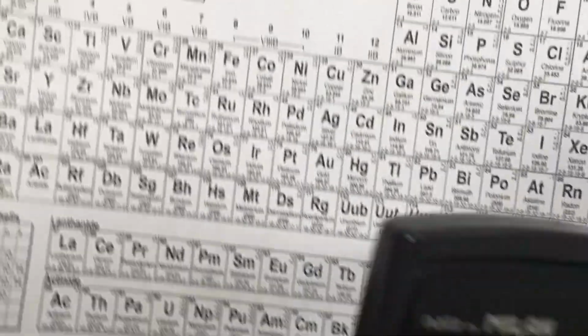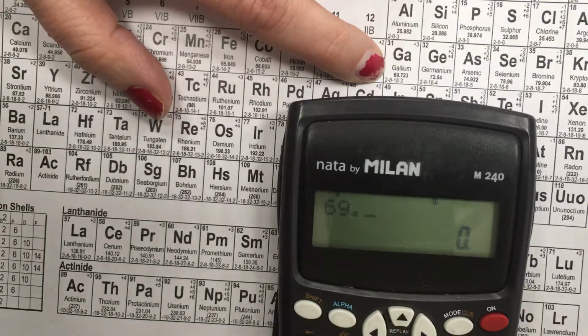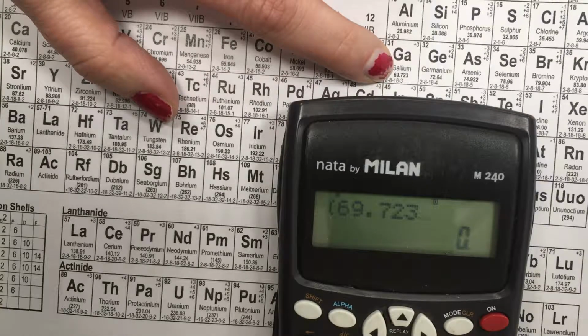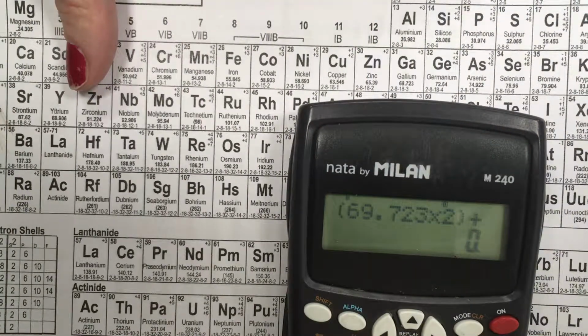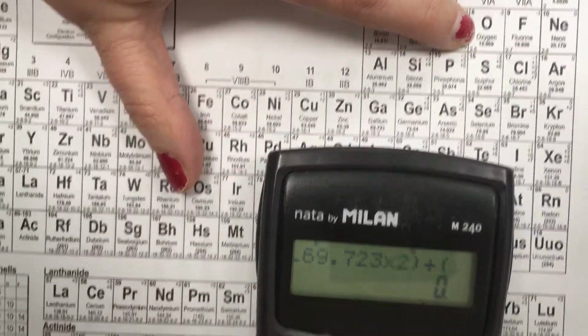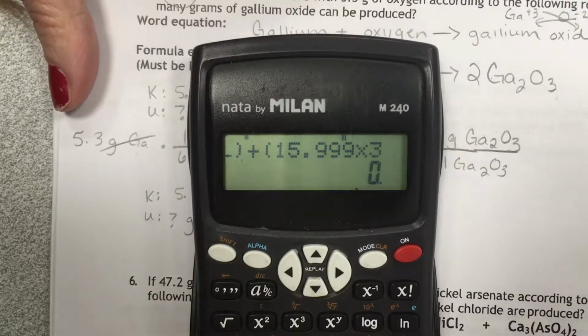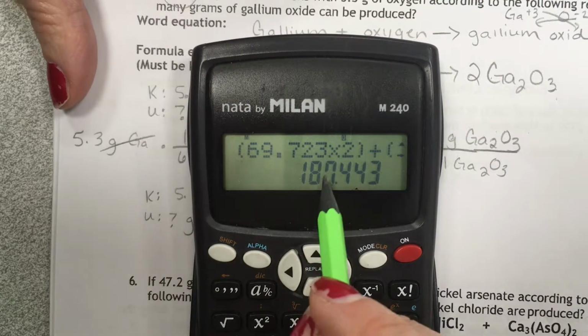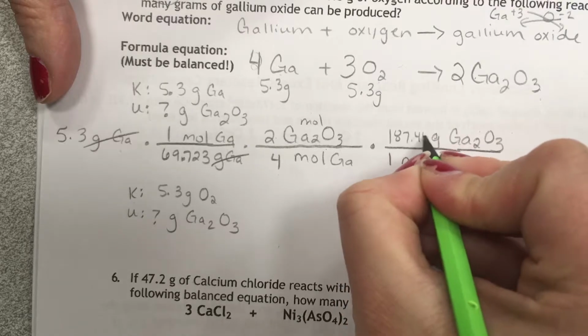So how many grams of gallium oxide? So basically, gallium weighs 69.723 times, we had 2 of them, plus oxygen, which is 15.999, times, we had 3 of them. Let me make sure before I mess everything. Yeah, 3 of them, close parentheses, equals. So it weighs 187.44. Okay.